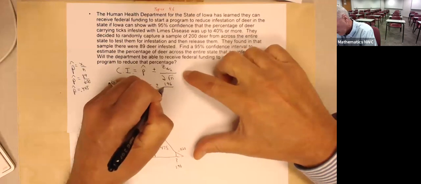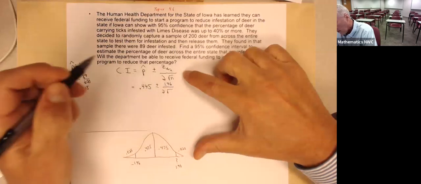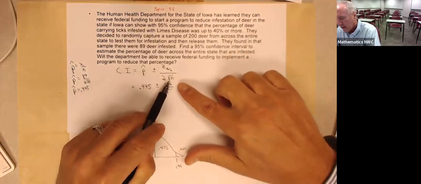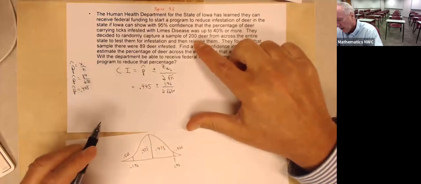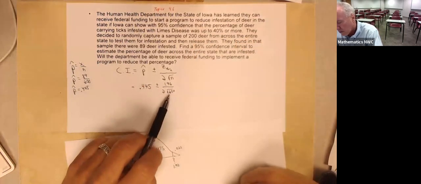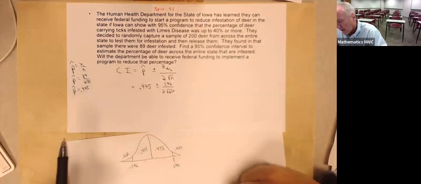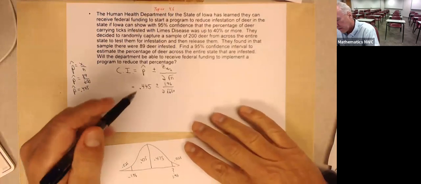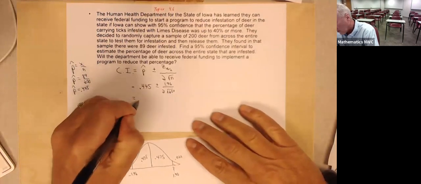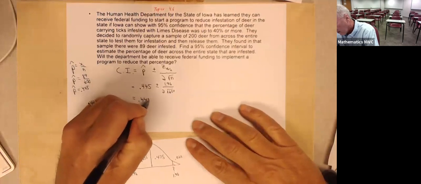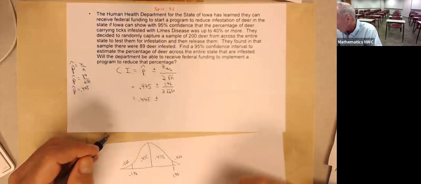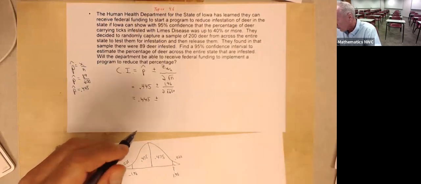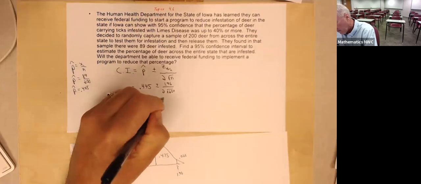1.96 over 2 multiplied times the square root of my sample size, which is 200. You would need to take the square root of 200, multiply it times 2, take that product, and divide it into 1.96. If you do so, you get the amount that we're going to add and subtract. That amount that we're adding and subtracting this time is 0.0693.